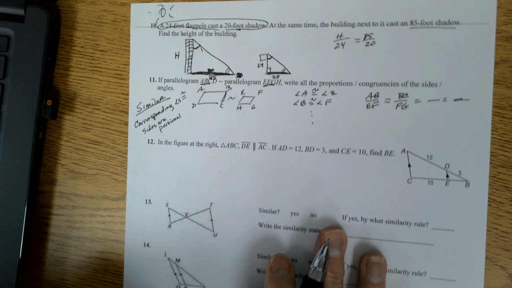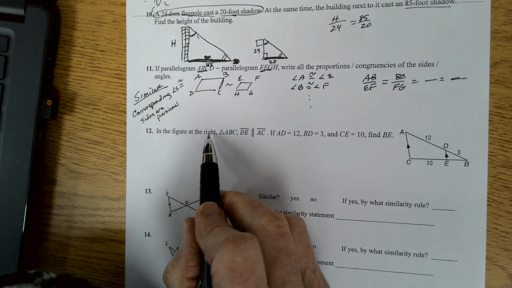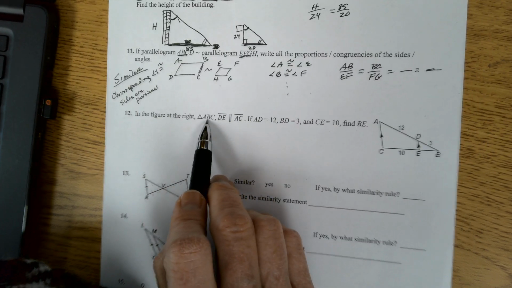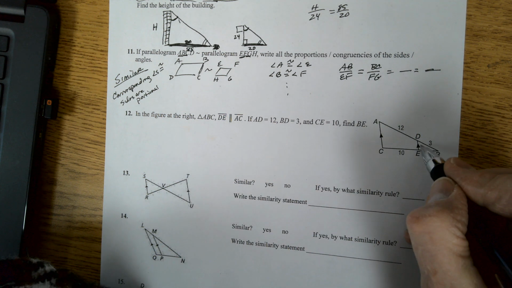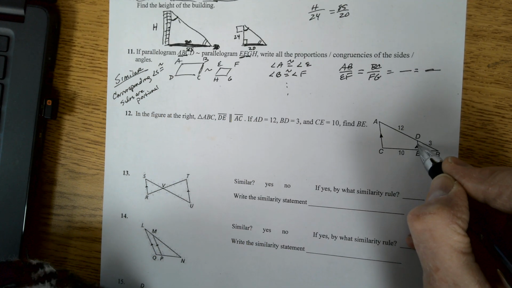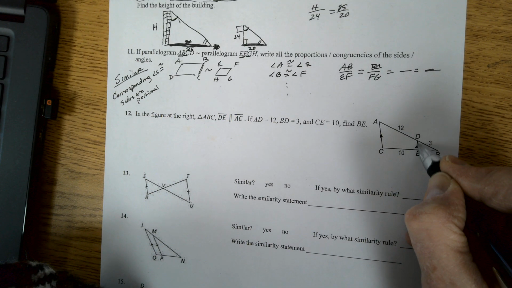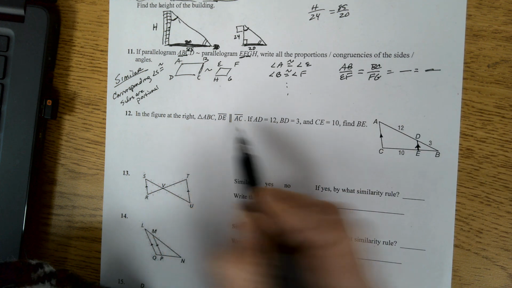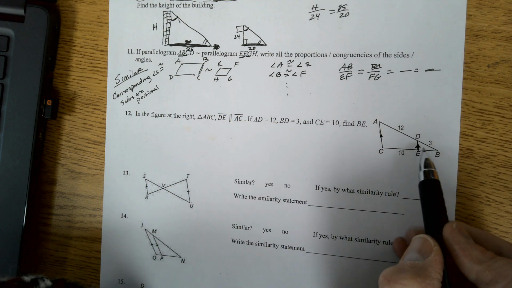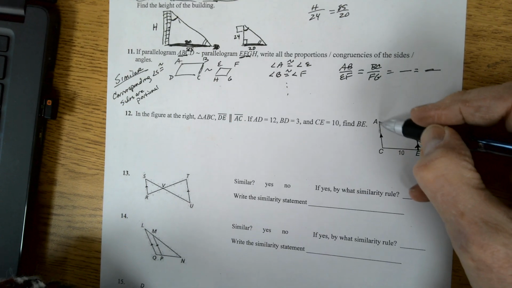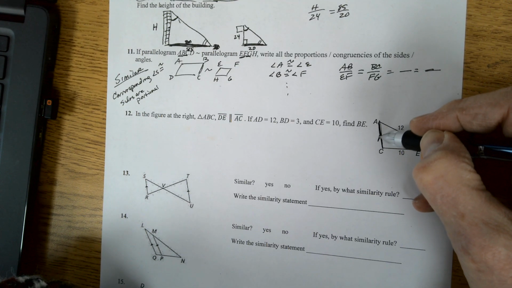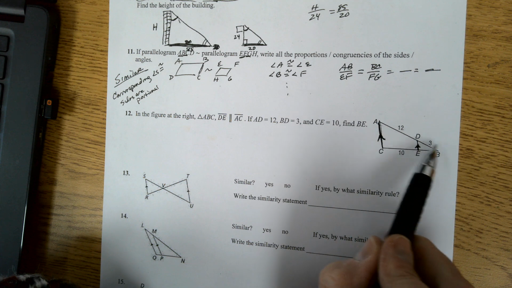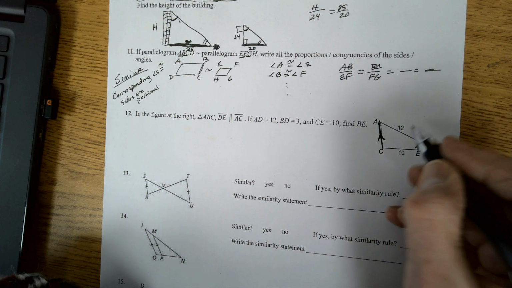So on this one, they're telling you, in the figure at the right, you've got a triangle. I see by the arrows that this segment DE is parallel to segment AC. And we said if a segment's drawn in that's parallel to one side, it divides the other two sides proportionally.